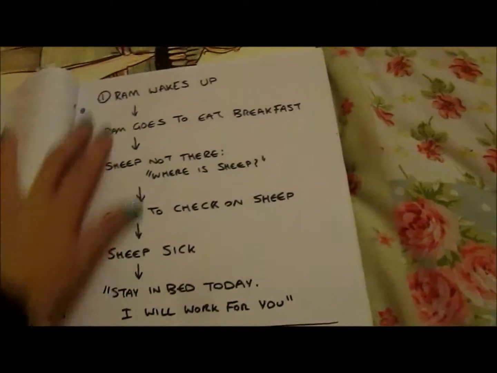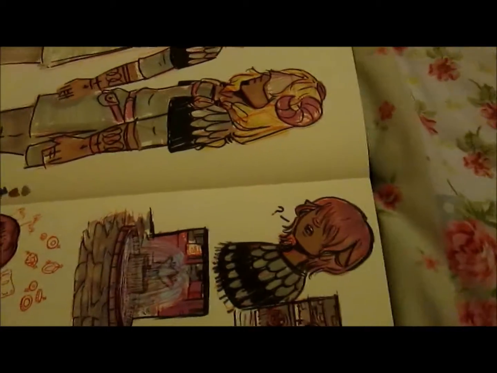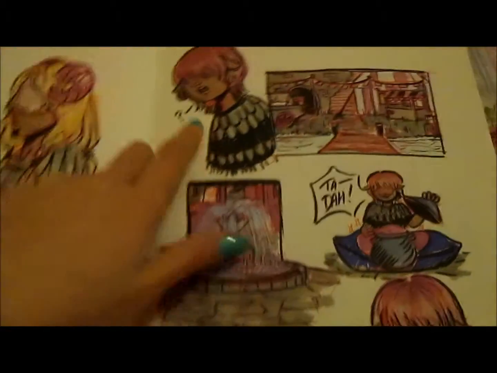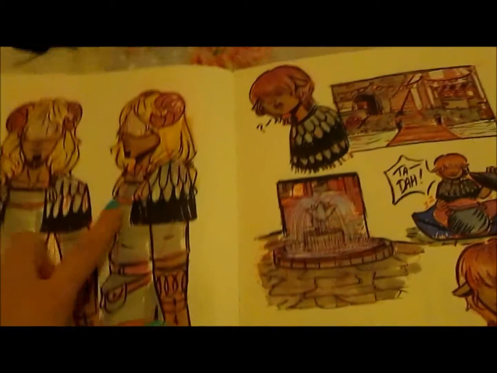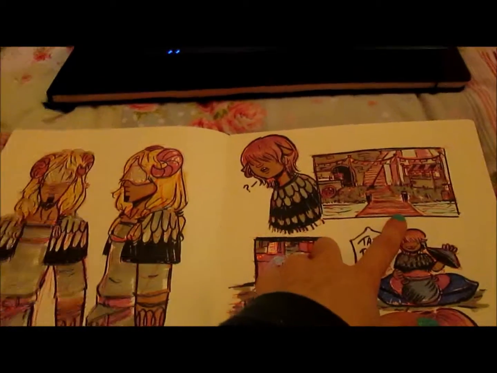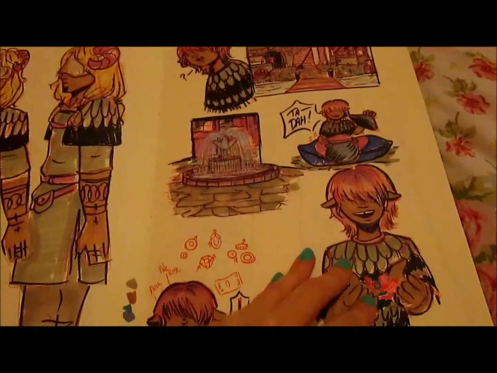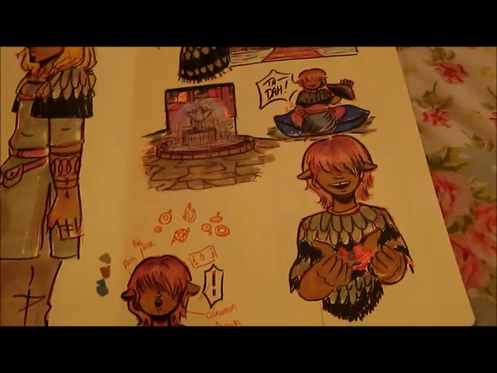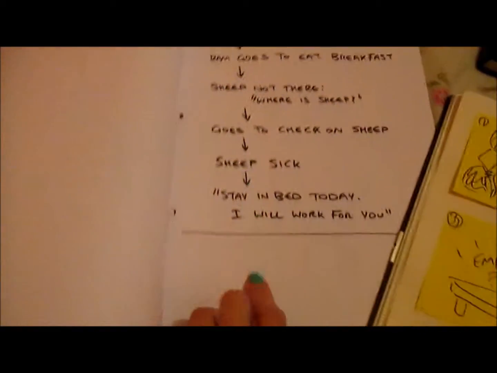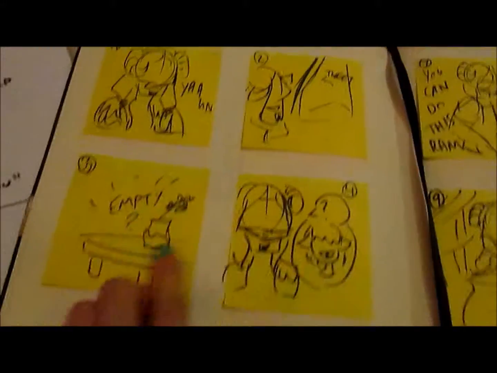And then what we did, so this is Sheep, this is Ram's daughter, this is Ram, Sheep, the market where they live, and basically Sheep uses an alchemical pot to be the money changer for the market. What we did was we then turned these 6 points into 6 images.